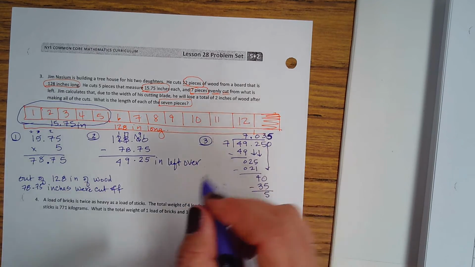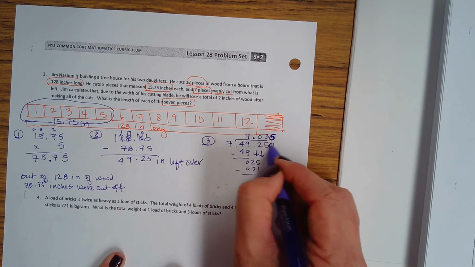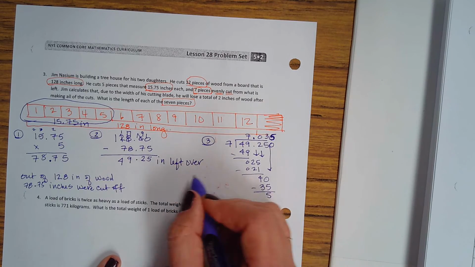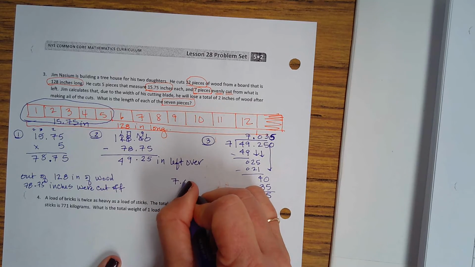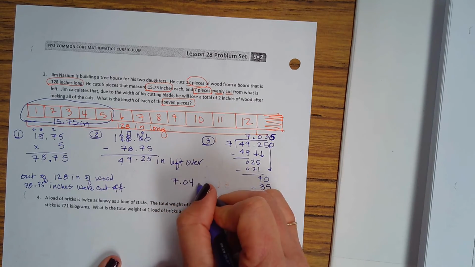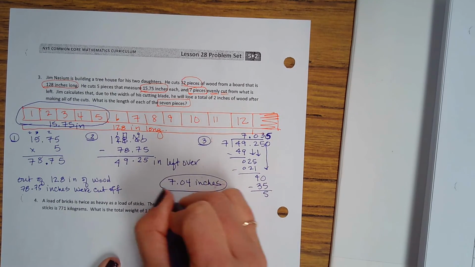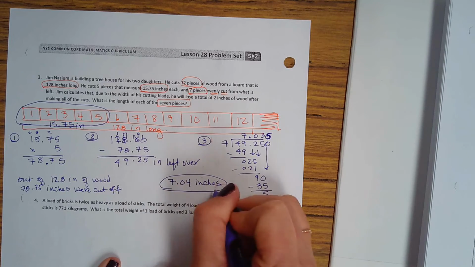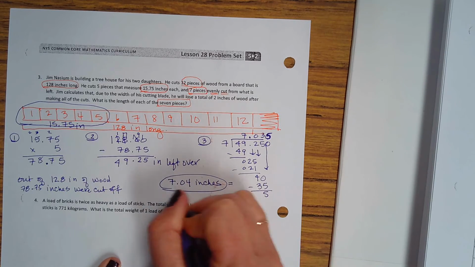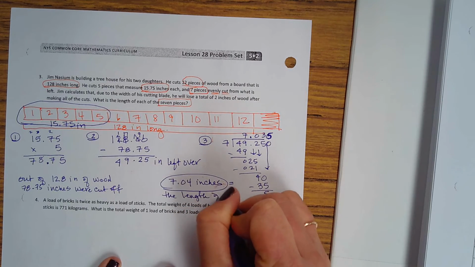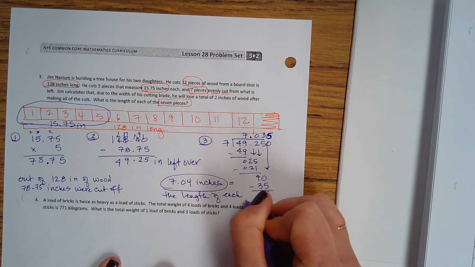On our last step, we're going to have to round this amount up. And because 5 rounds to 4, so let's go 7.04 inches is the length of each piece.